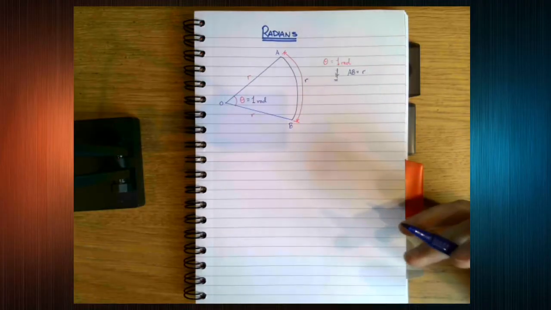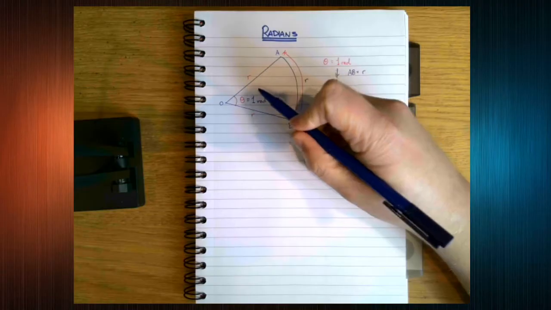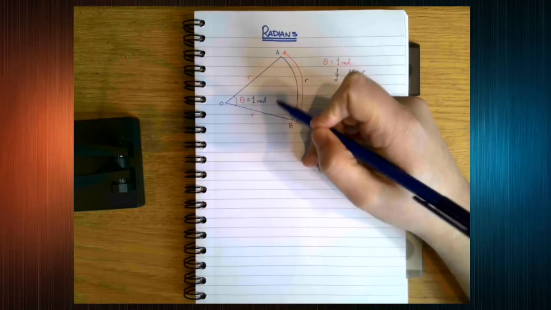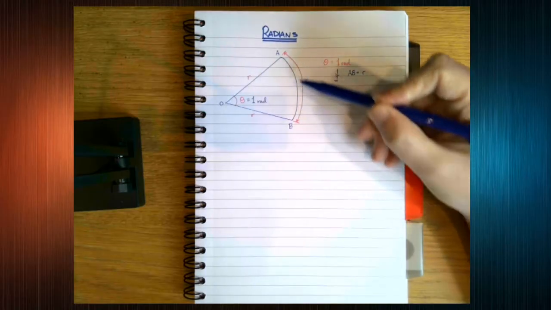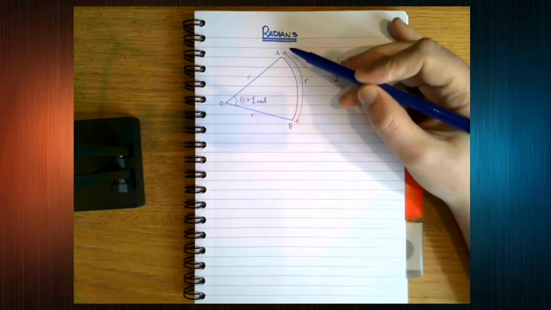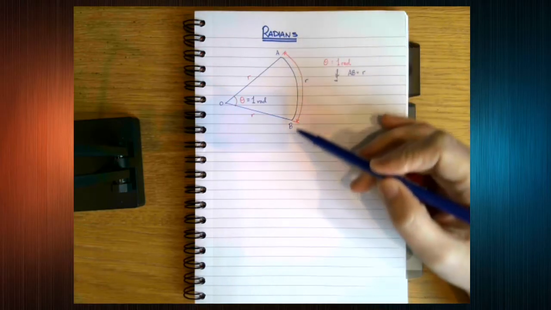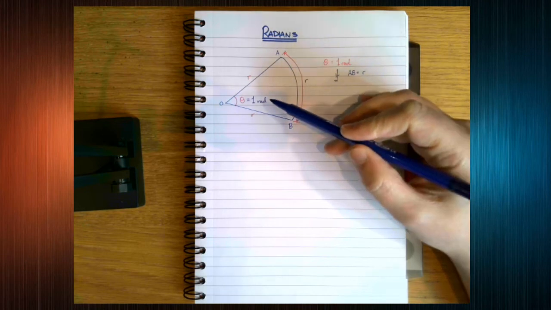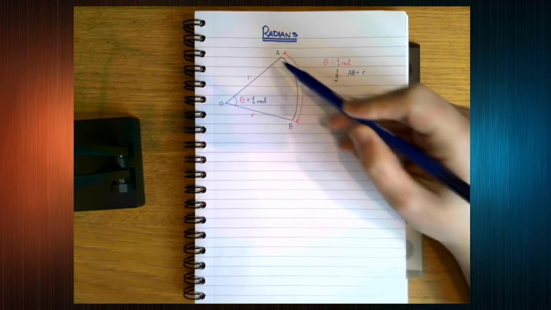So, this angle here is the angle subtended by this arc, so the length of this arc links to how big this angle is, which should make sense. The bigger the angle, the further round the circle this goes.